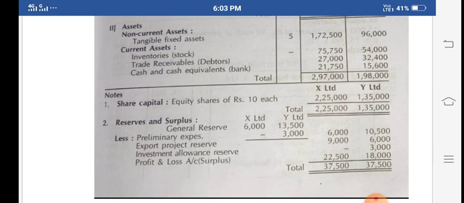The first note is share capital, equity shares of rupees 10 each. So each share price is rupees 10. The capital given is 2,25,000 for X Limited and 1,35,000 for Y Limited. Each share is rupees 10, so how many shares are there for X Limited? 22,500 shares for X Limited, and 13,500 shares for Y Limited.